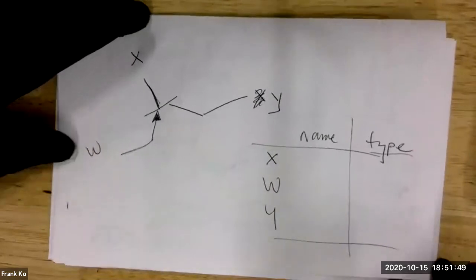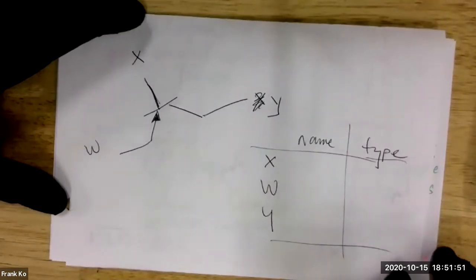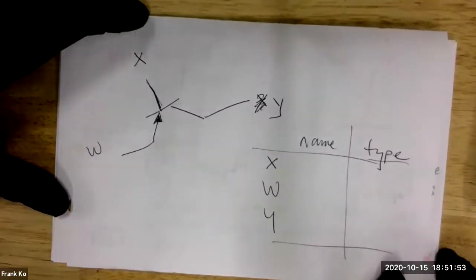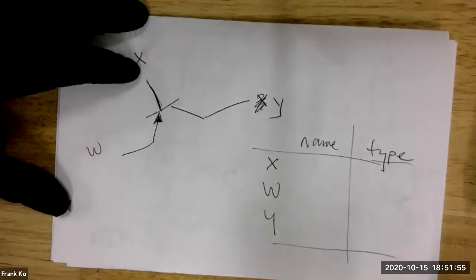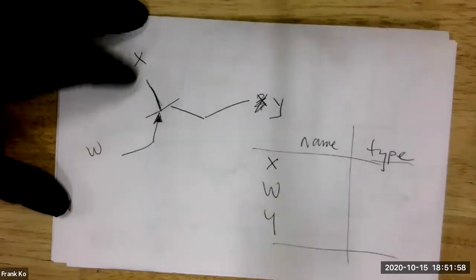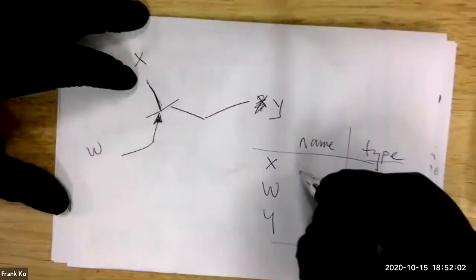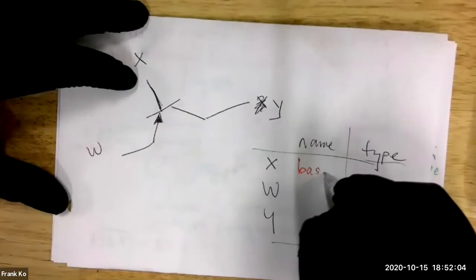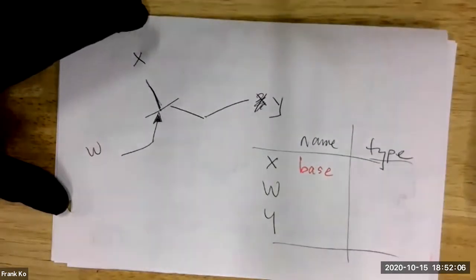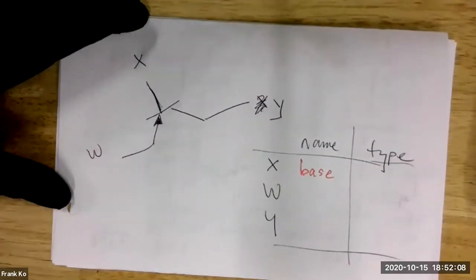Okay, gentlemen, we'll start with Christian. Name me one lead. X is going to be the base because it's in the middle. Okay, base. Are we okay with that, Carlos? Okay. What else? N material because the arrow's pointing.